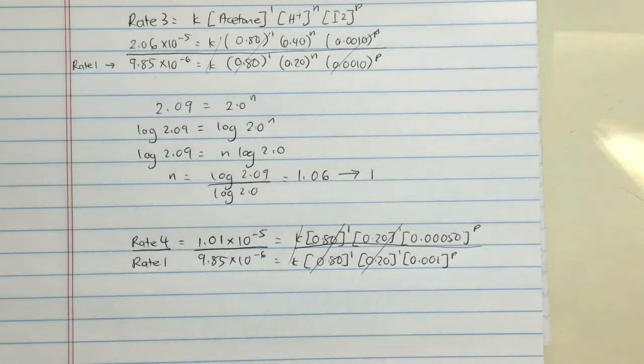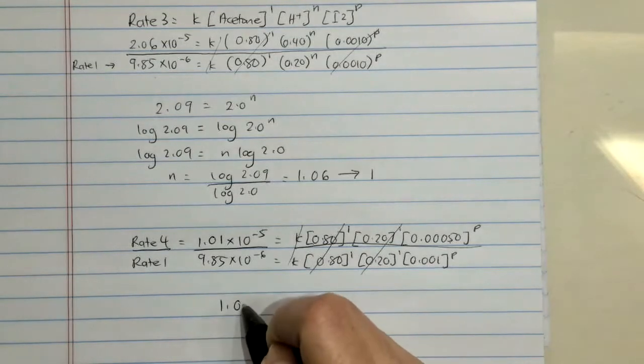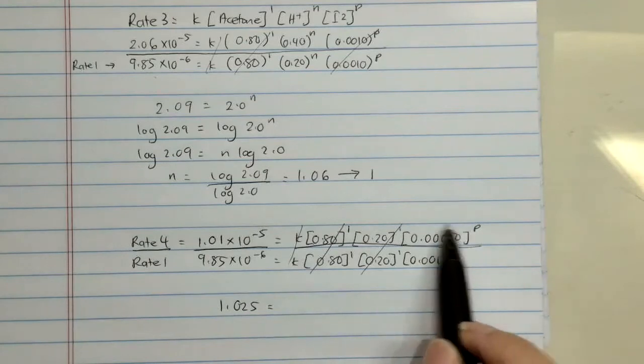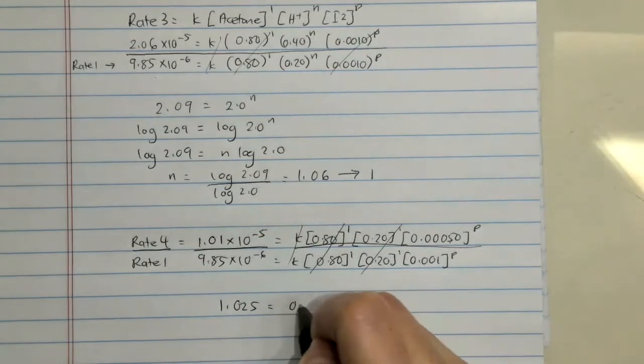So let's find out what this value is. 1.01 times 10 to the minus 5 divided by 9.85 times 10 to the minus 6. I got 1.025. Okay, and then what does that become? 0.0005 divided by 0.001, I get 0.5 here to the power of p.